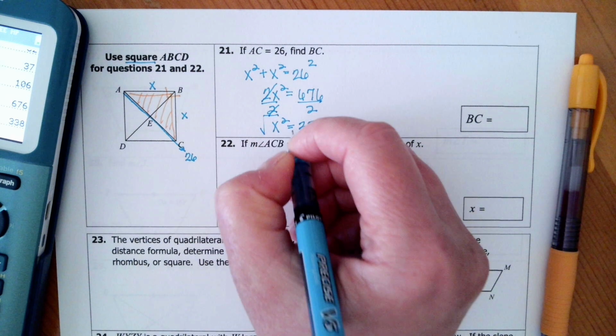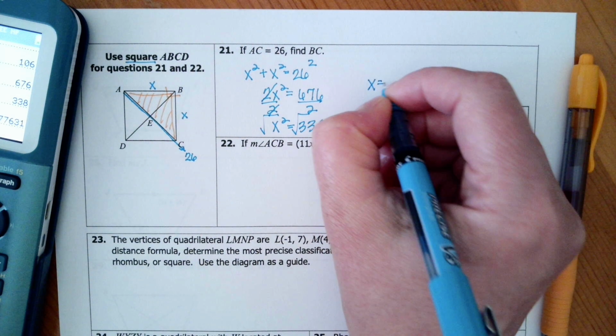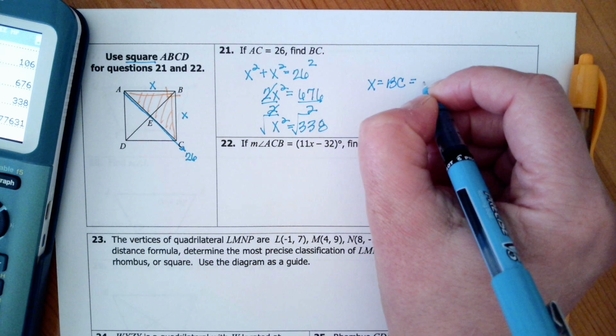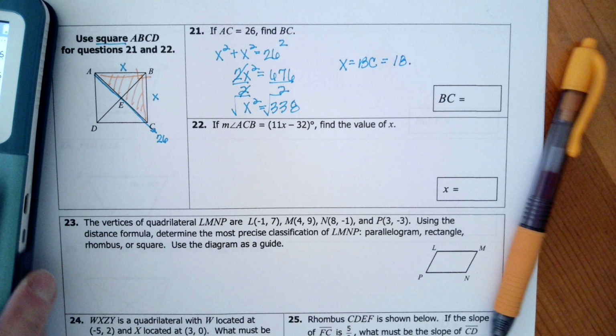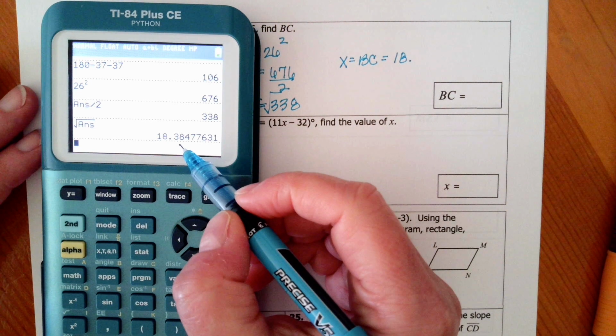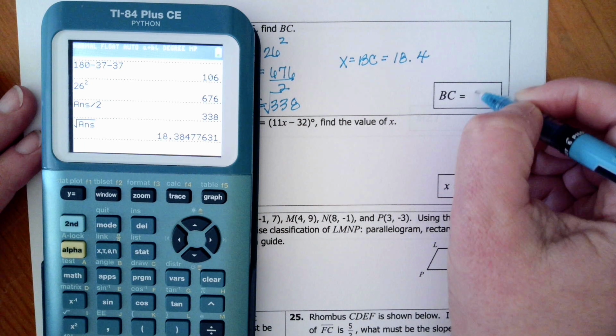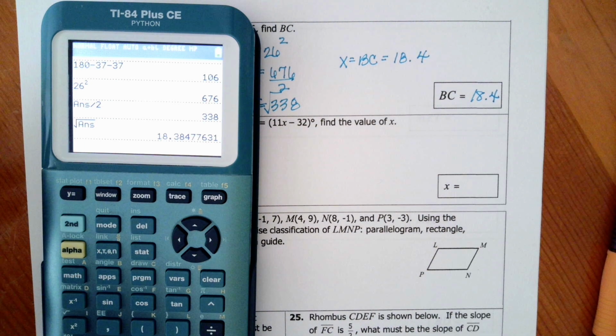And then if we go ahead and take the square root on both sides, x, which was really my side length B to C, that should be an 18 point, and again, as we look at this, it would be 18.38. We look at the 8, it's bigger than 5, so this would round up to 18.4. That would be my side length.